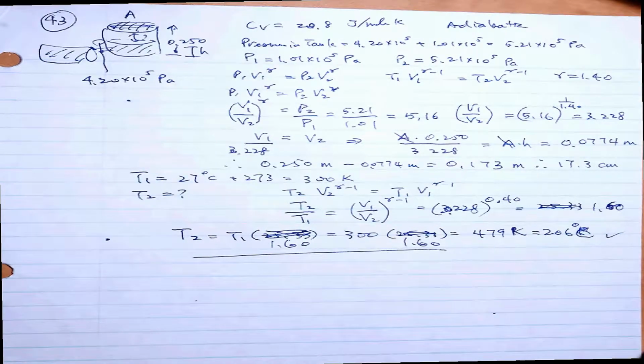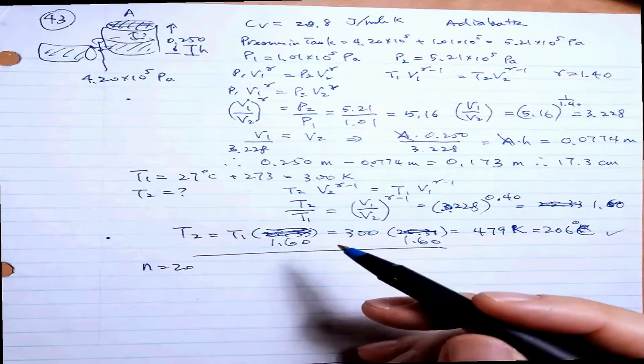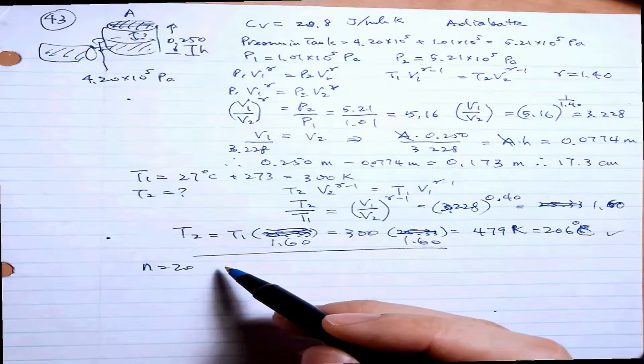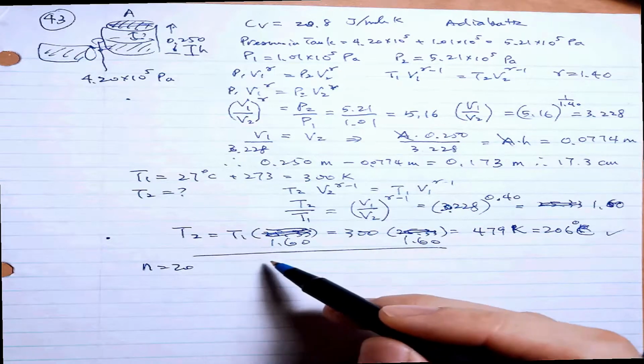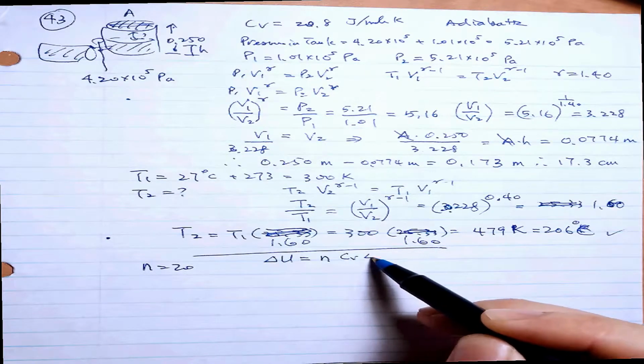And then part C says, how much work does the pump do in putting 20 moles of air into the tank? Well, if it is adiabatic, then you know that there's no heat loss. So all the work done is due to internal energy. Right? So change in internal energy in this case is nCvΔT.